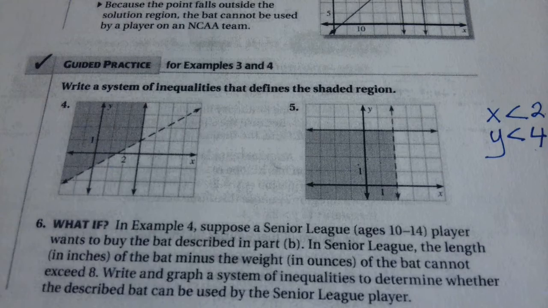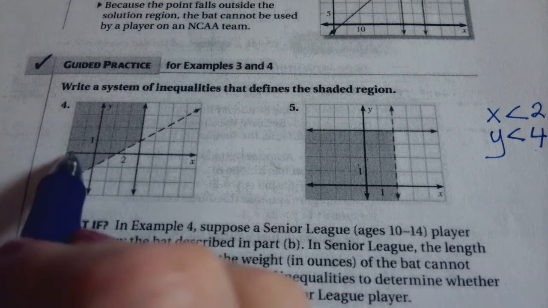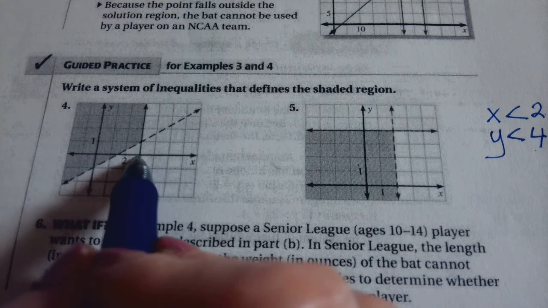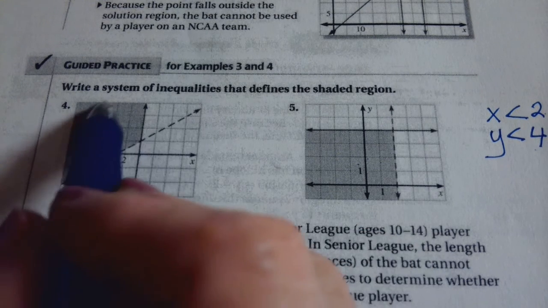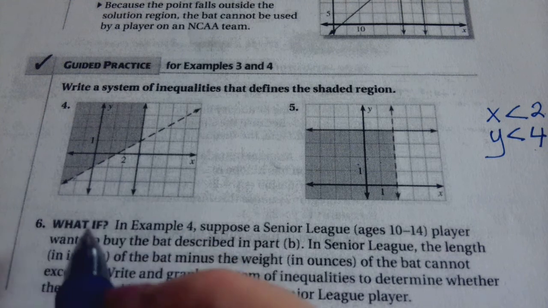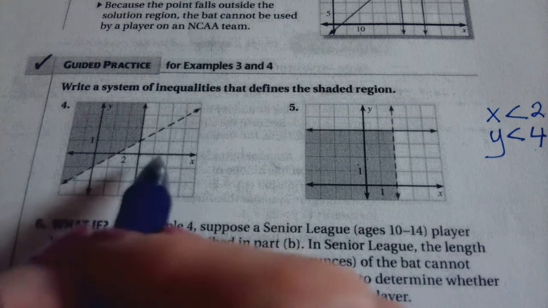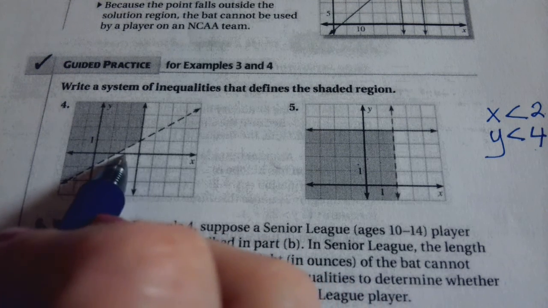So let's look at this. Okay, so I know that this is 0, 0, so it's the origin, so don't confuse that. I've got a dashed line here, and then I've got a vertical line here. So obviously the vertical line's the easiest one to do. So this is going by 2's.